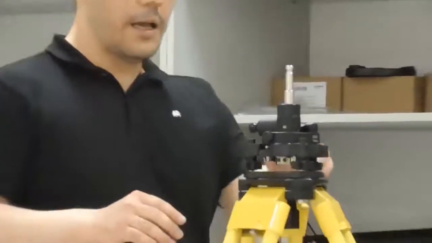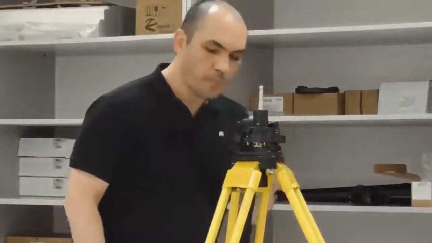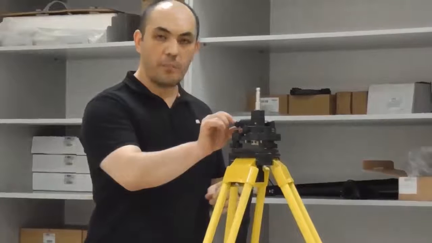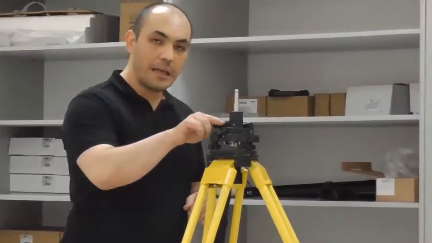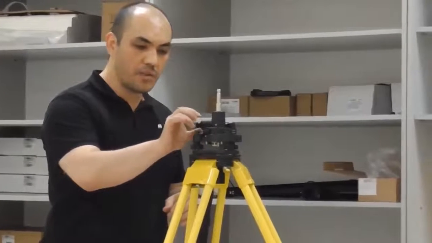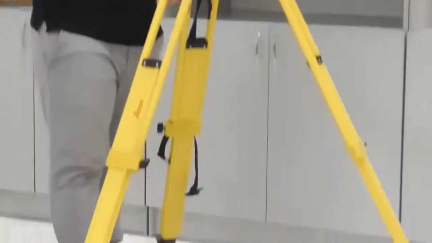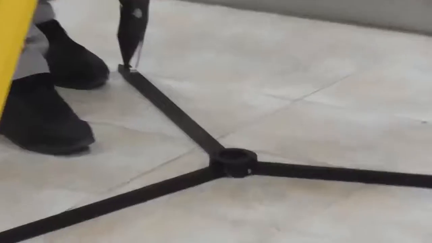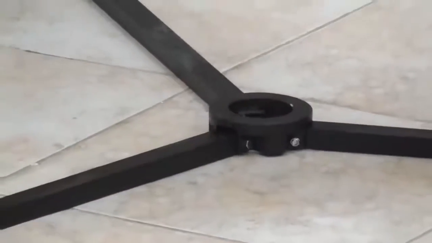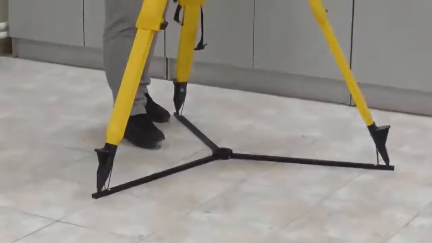I look through the optical plummet for fine adjustment and to finalize the centering process.